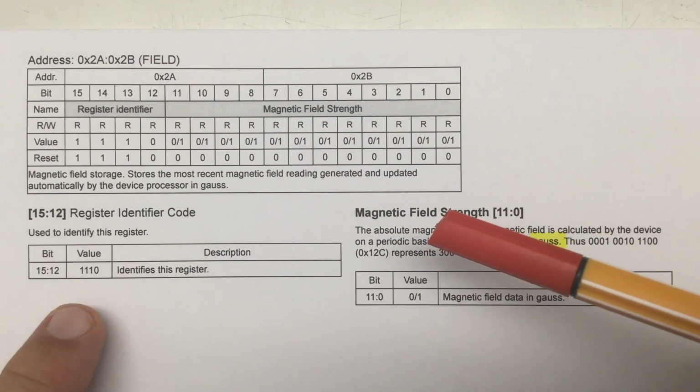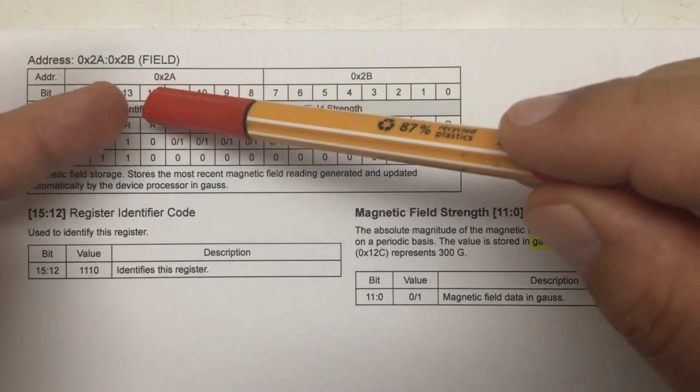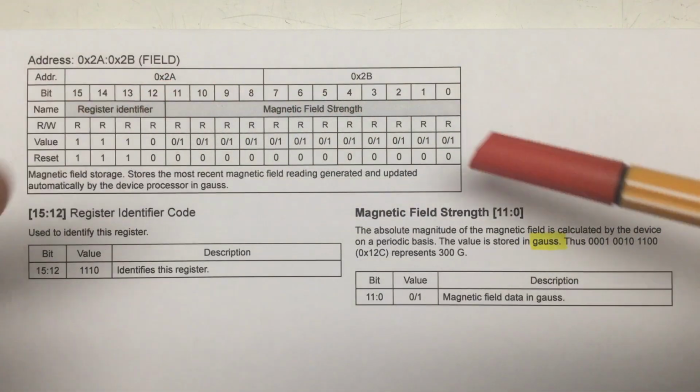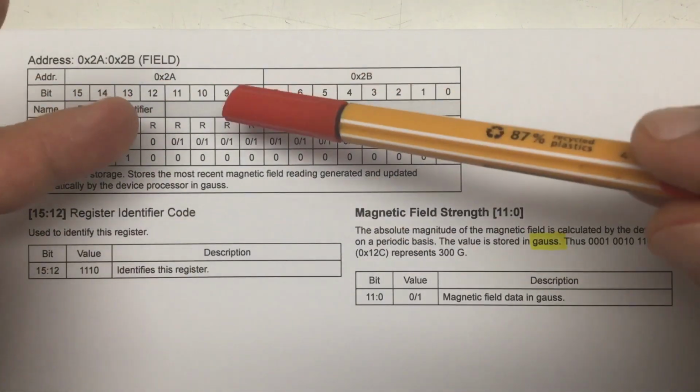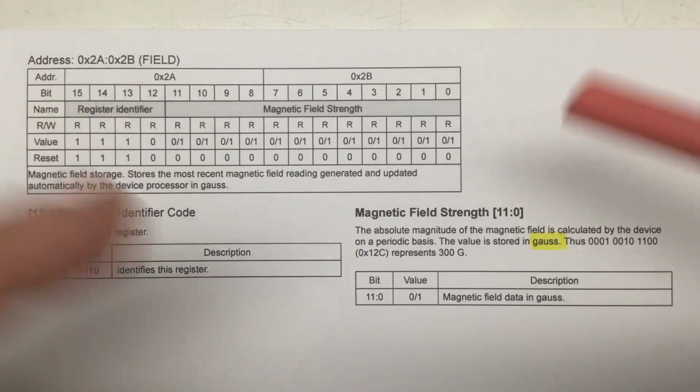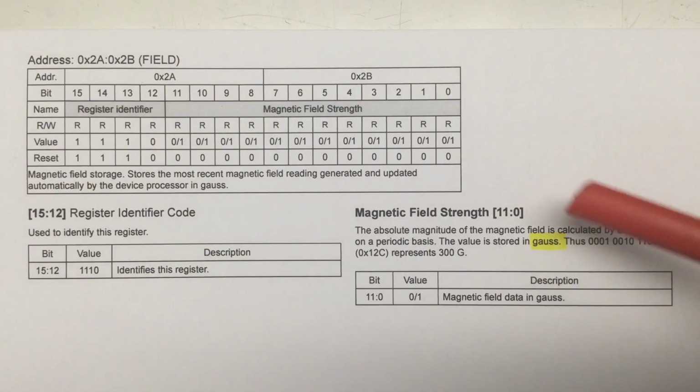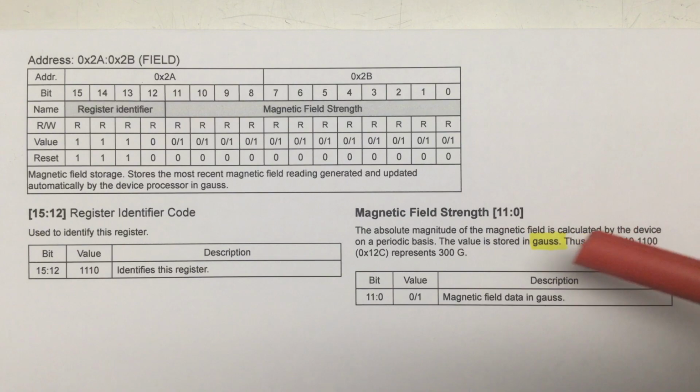Quite similar to the temperature register is the next one, the field register, which starts with the 4-bit register identifier code 1110 and then a 12-bit unsigned integer that contains the magnetic field strength. And yeah, no scaling necessary here. That's directly the field strength in Gauss.